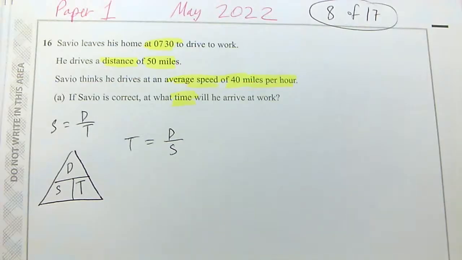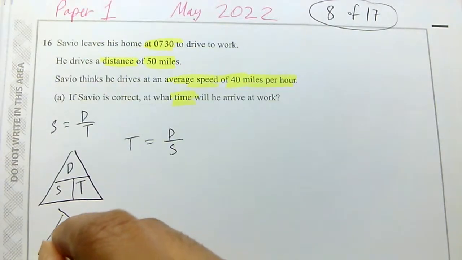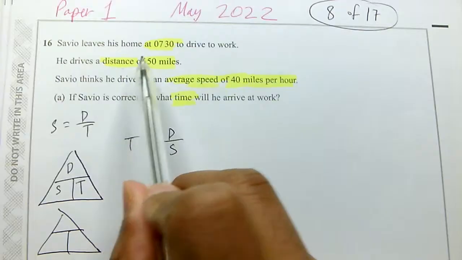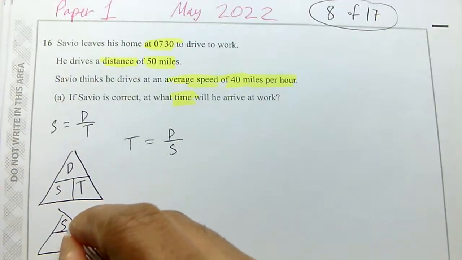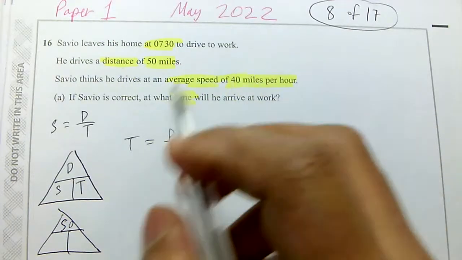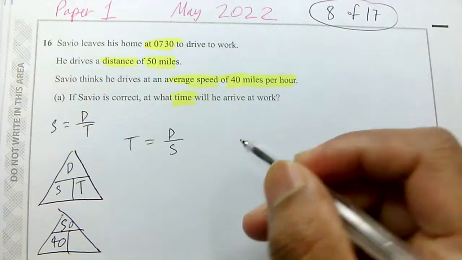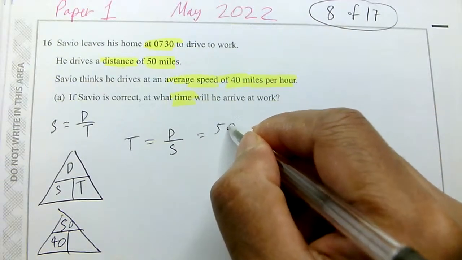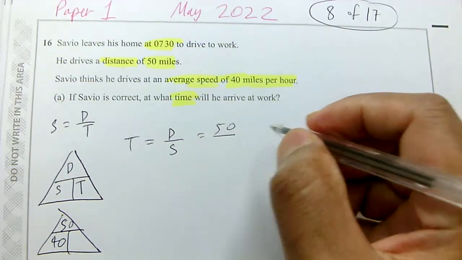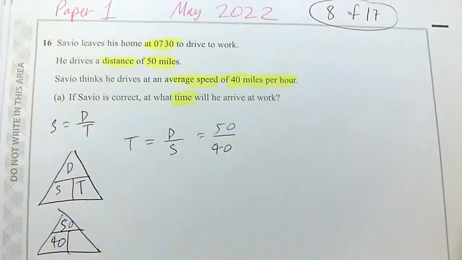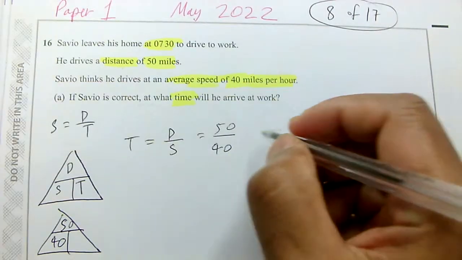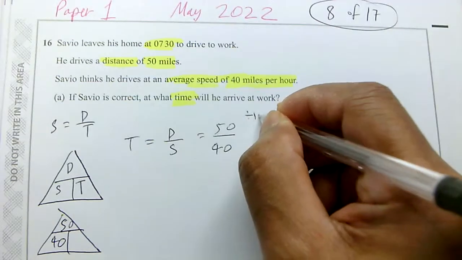So I can see from here, my distance is 50 and my speed is 40. So it's going to be 50 divided by 40. Okay, so how do I do this? If I simplify, I can divide by 10.